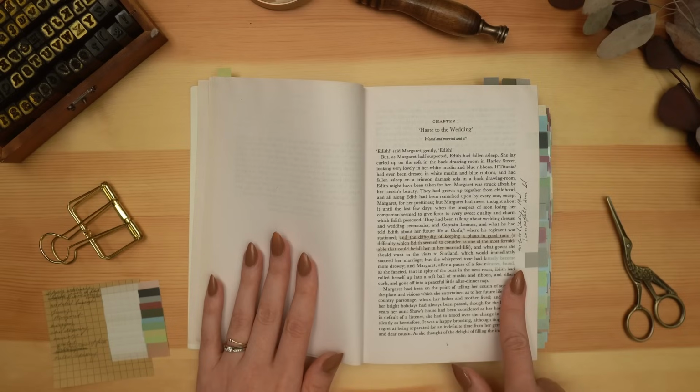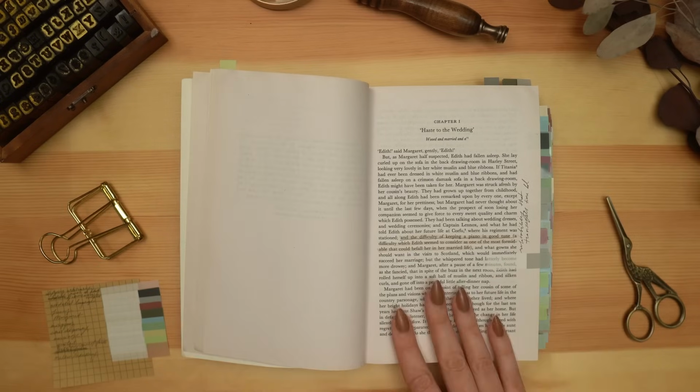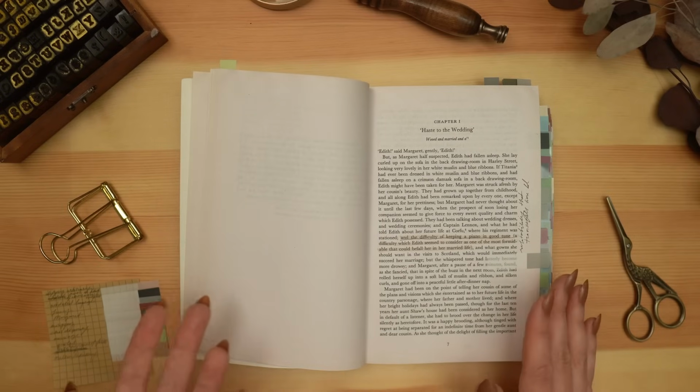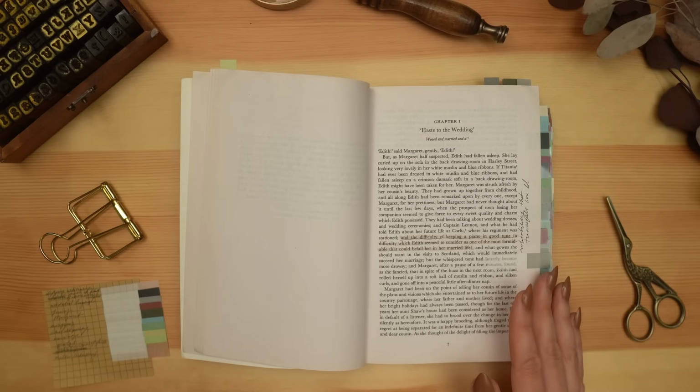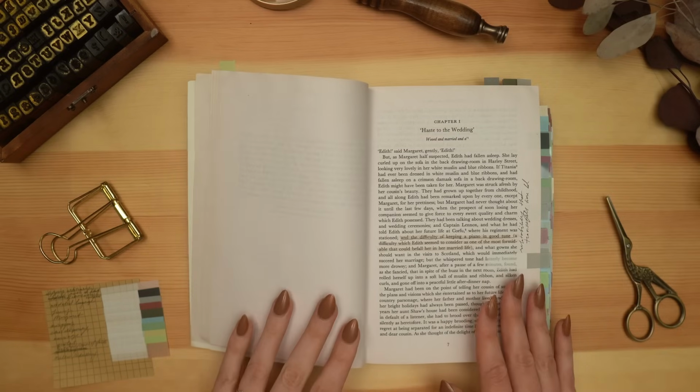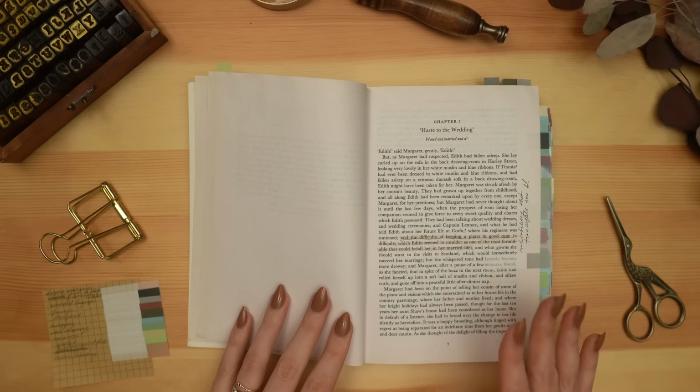Pun very much intended, because she is not as prominent a figure in this book as I first thought in reading the first page of this book, which honestly is one of the most important lessons, I think, when it comes to annotating. Be flexible. Be willing to change things, especially if you're annotating books you haven't read before.